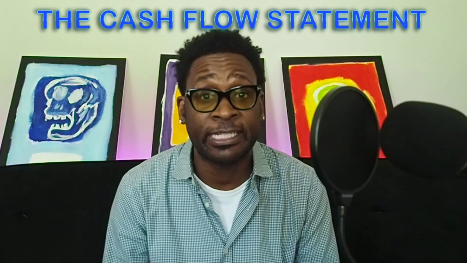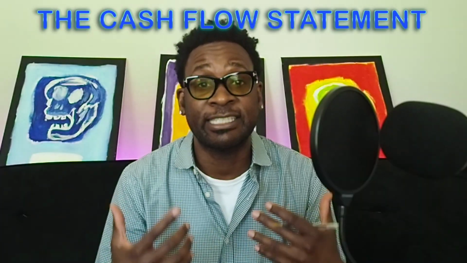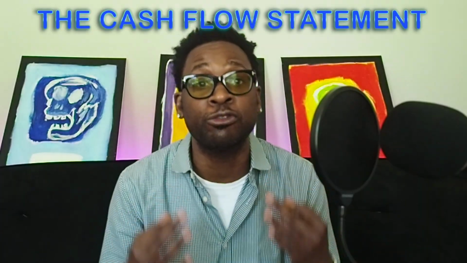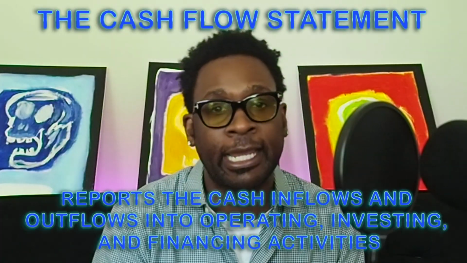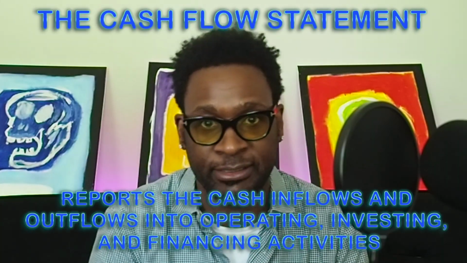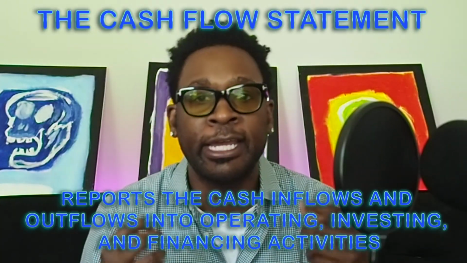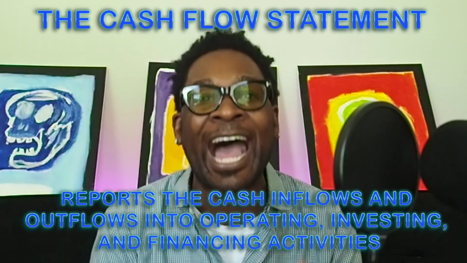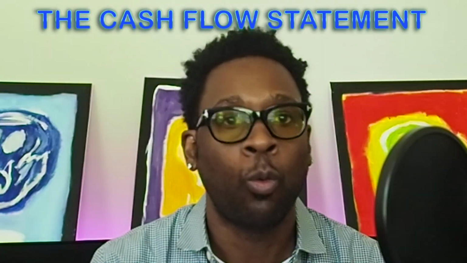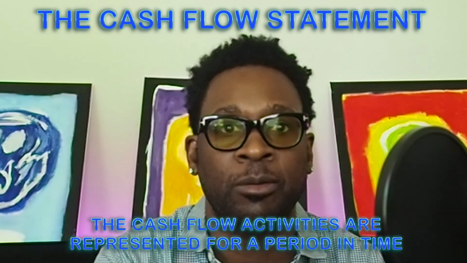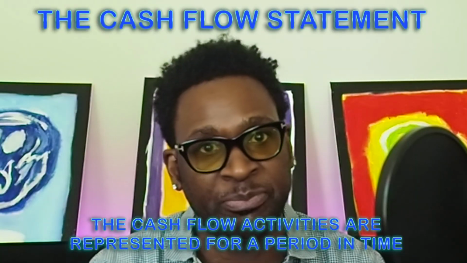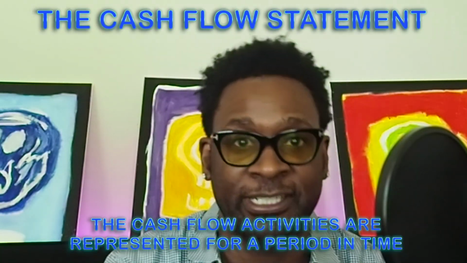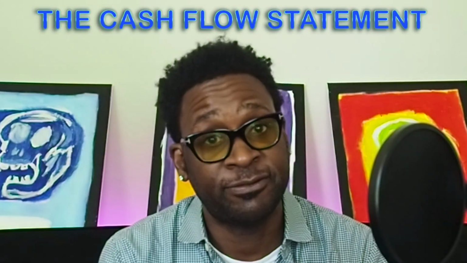Last but not least, the cash flow statement. So basically what the cash flow statement does is summarize cash inflows and outflows into three major activities. Inflows being cash coming into the business and outflows being cash leaving the business. This is very critical and important for a company so they can know how they're using the cash. What ways are they using the cash to come into the business, and what ways are they using the cash to leave the business? How are they spending the cash, and how are they actually earning the cash? So let's look at the cash flow statement.